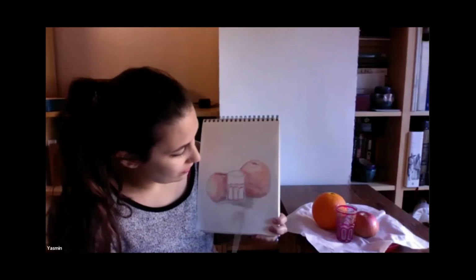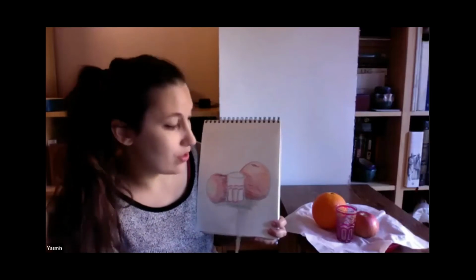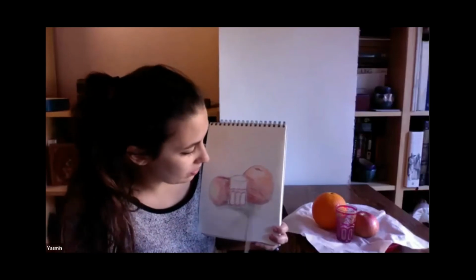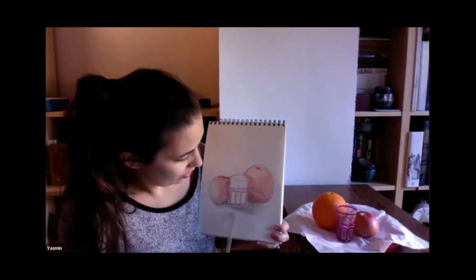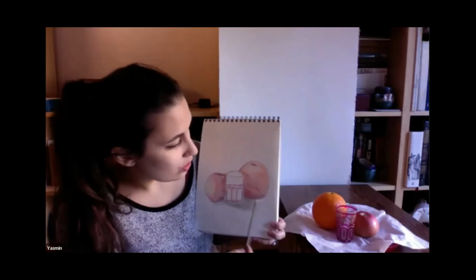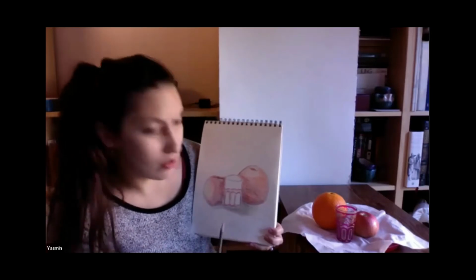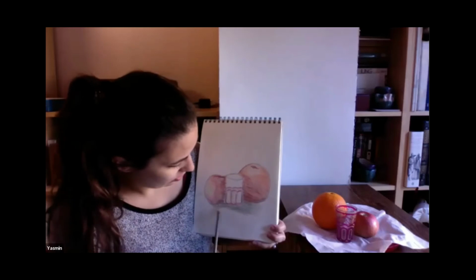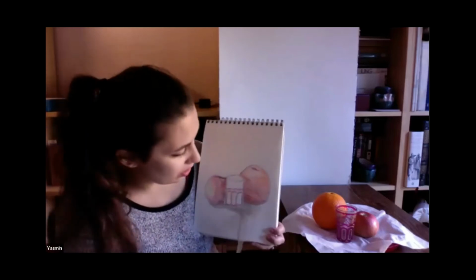And it gives them the illusion that they're sitting in space and that they're resting on something that exists in the real world. And then eventually I'll go in and probably add more details to this table. But for now, it adds another sort of dimension to my drawing.